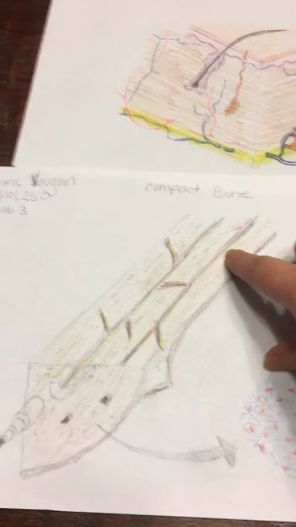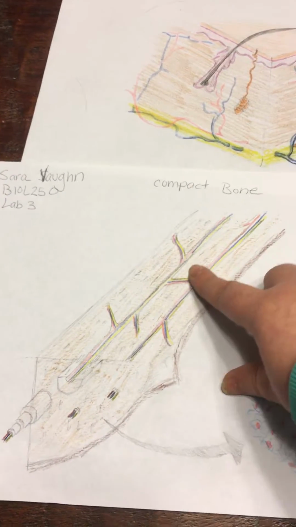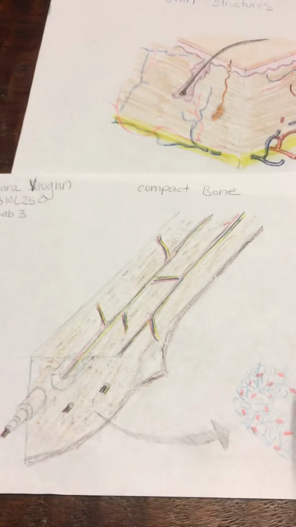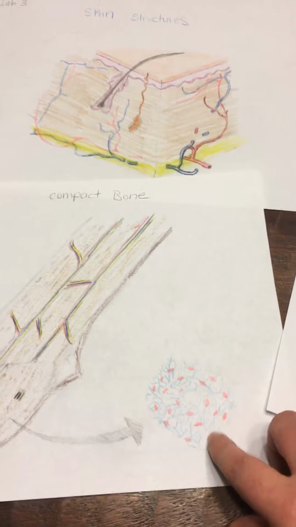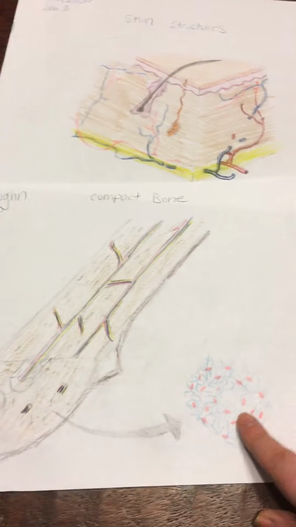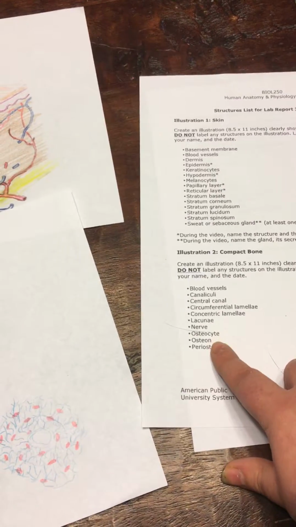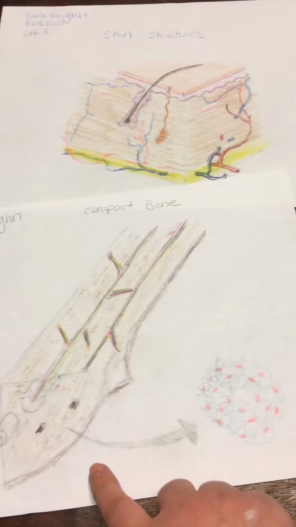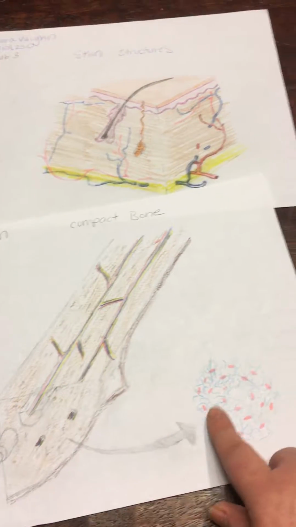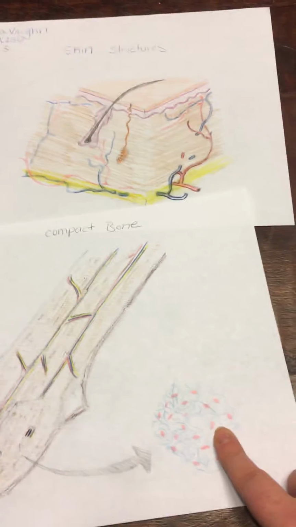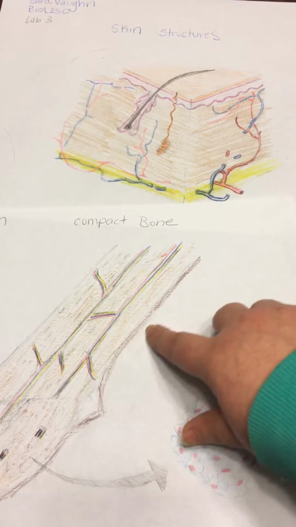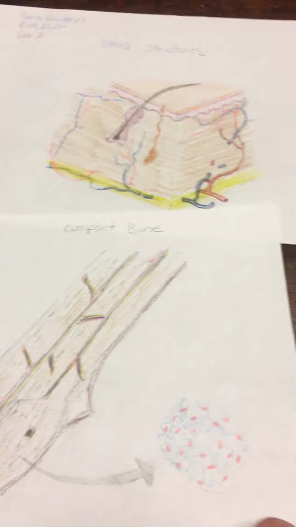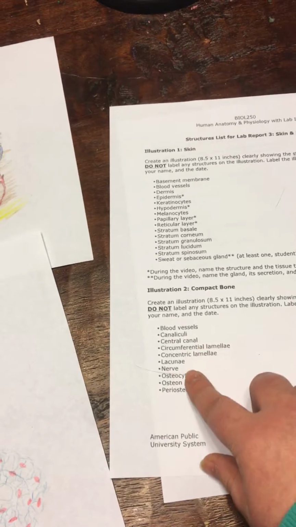Okay, the nerve is this yellow line within here. And then the osteocytes are these little red dots in here. And then, let's see, the osteon is this whole part here, which is in this area of the compact bone. And then the periosteum is this outer layer here, if I remember correctly. So hopefully, I think that is all the ones that I had there.